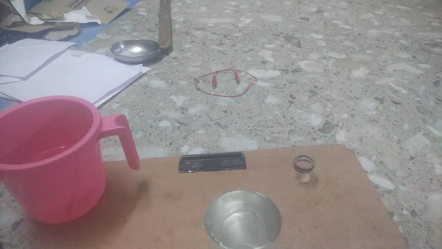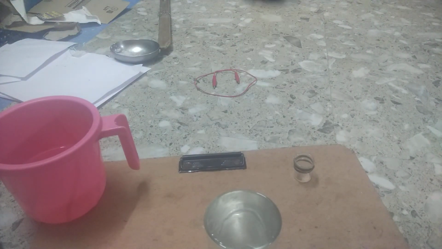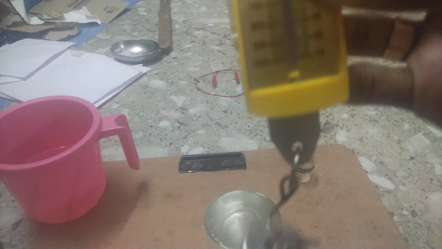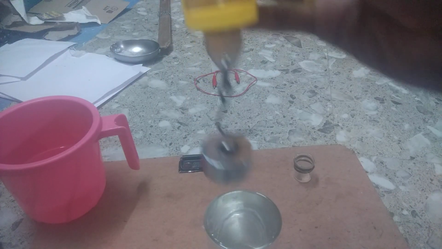First of all, we measure the weight of an object in air. We have taken an object here, this is our object. Let us measure this object in air. Here you see, the weight of the object is exactly 1 Newton. Therefore, the weight of this object in air is 1 Newton, right?